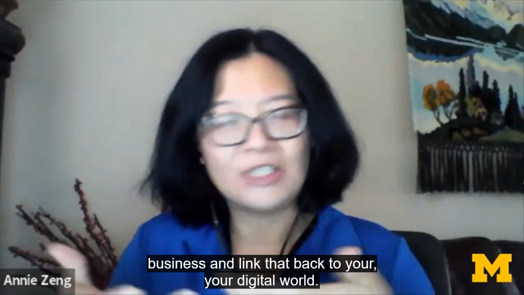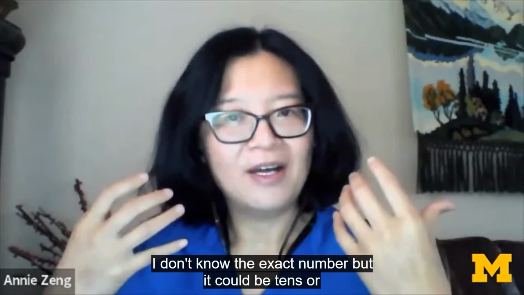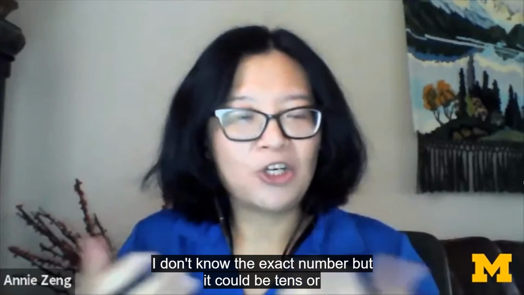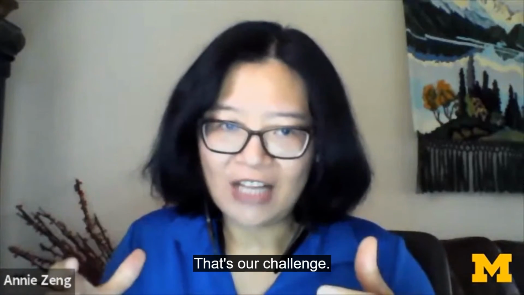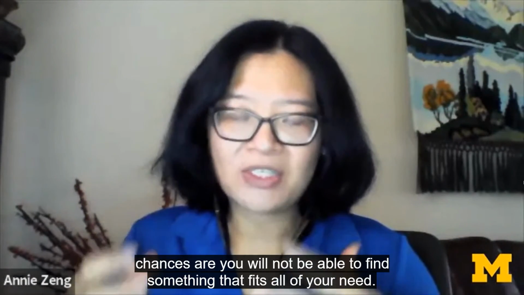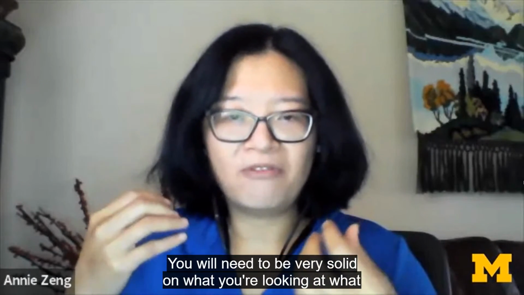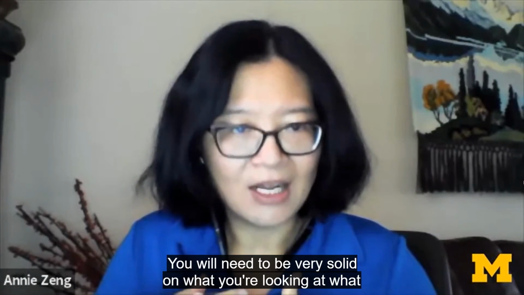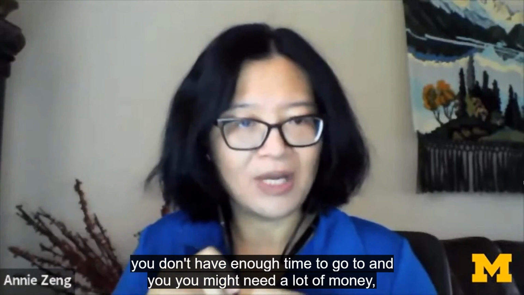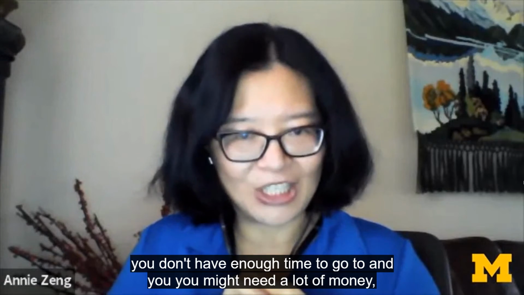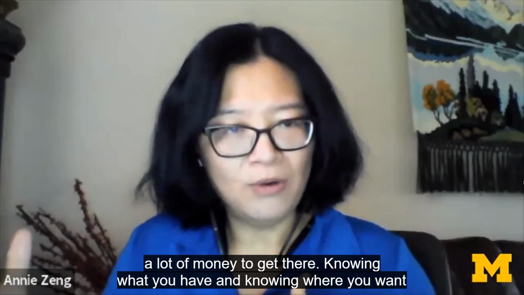Unlike that, if your company is like Ford, where we have, I don't know the exact number, but it could be tens or hundreds of different systems that we need to connect data. That's our challenge. If you're in that boat, chances are you would not be able to find something that fits all of your needs. You would need to be very solid on what your current state is, and where you want to go. And you might need a lot of time and a lot of money to get there. Know what you have and where you want to go, and do your research to understand what's capable.